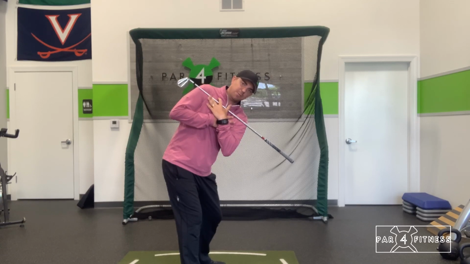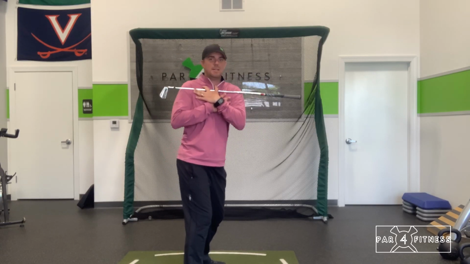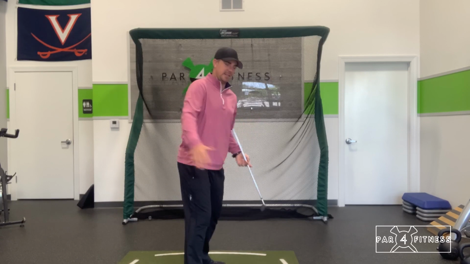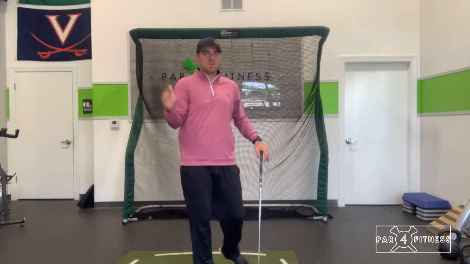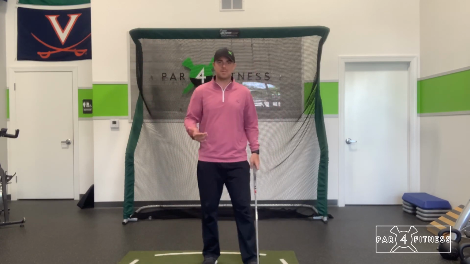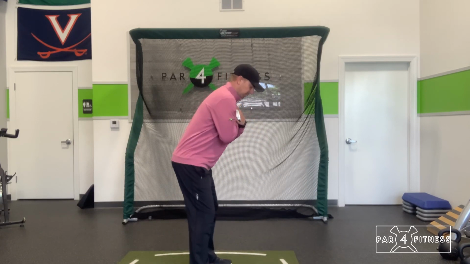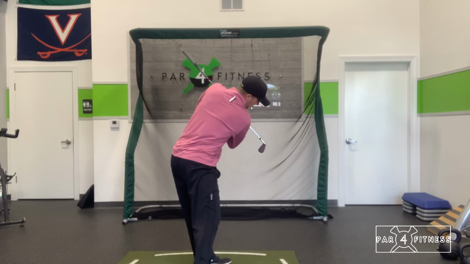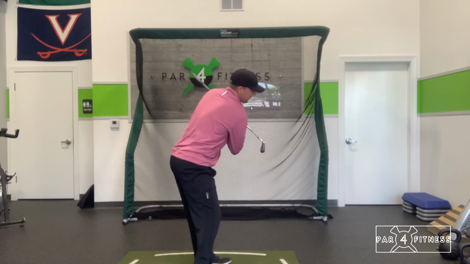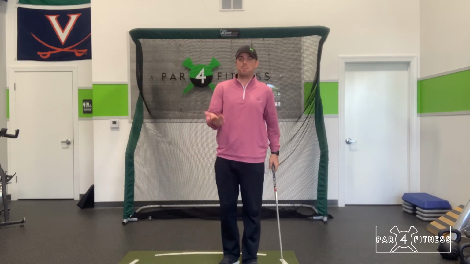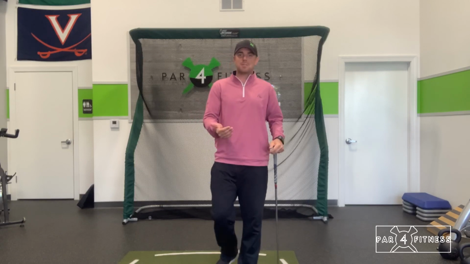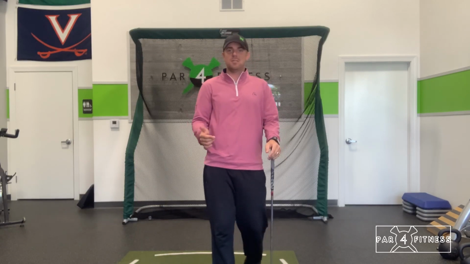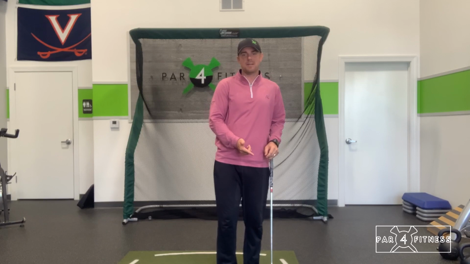Oftentimes what we'll find is players will do this and attempt to get deeper into the backswing, which only creates more issues. So I like this shoulder plane drill to get set up, rotate through, and then that just gives me a feeling for maintaining posture in my backswing and transitioning into downswing through impact.